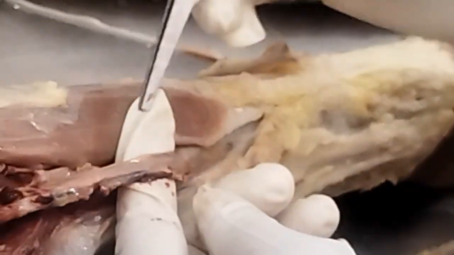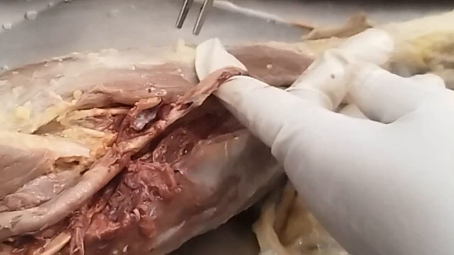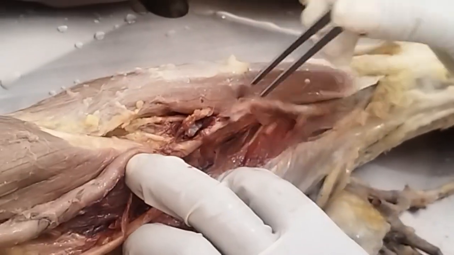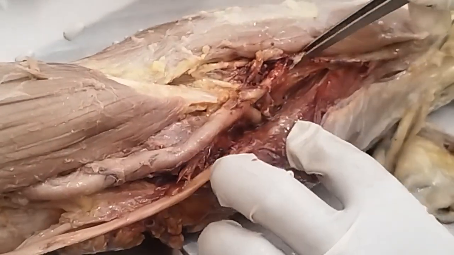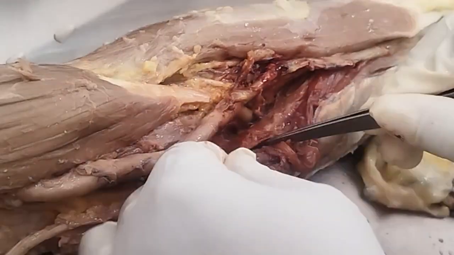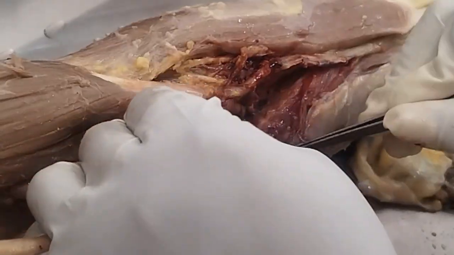So this is the radial artery, which is superficial. That is the ulnar artery, which is deeper. Next here, what is this now? Median nerve.